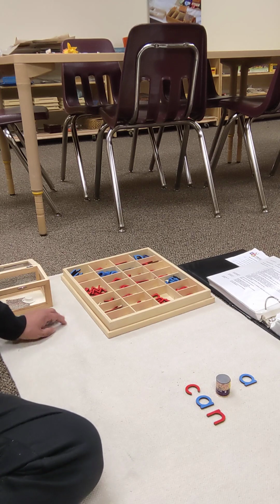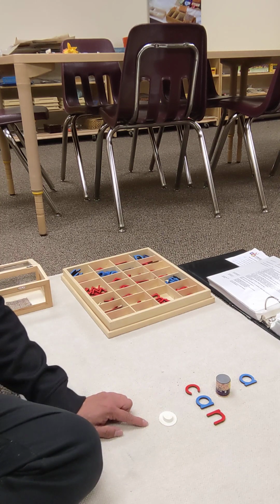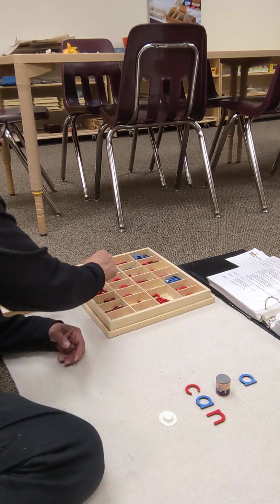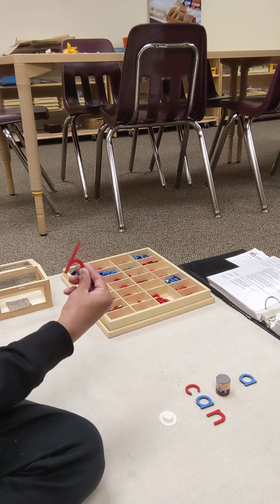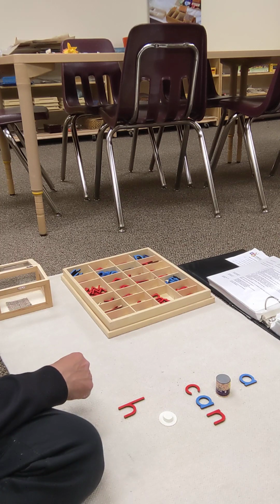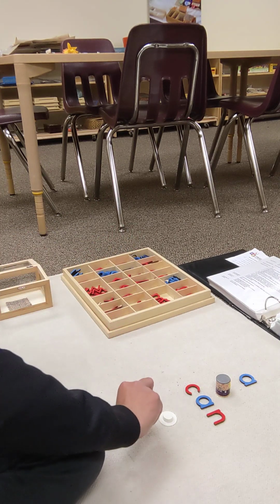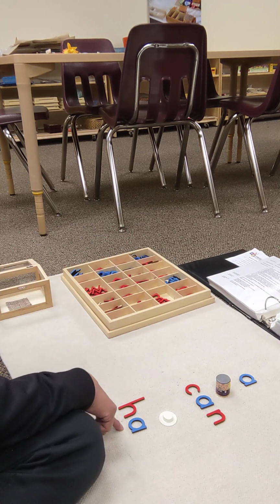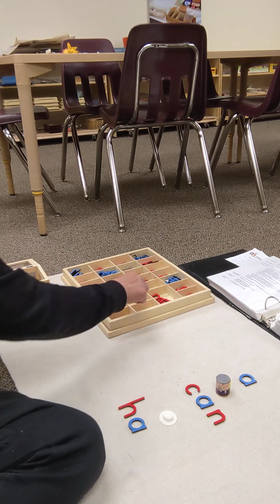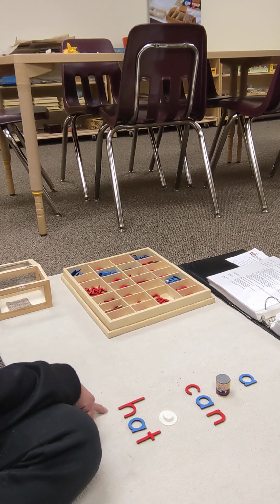Let's choose another object. Hat. First sound. Second sound. At, hat.